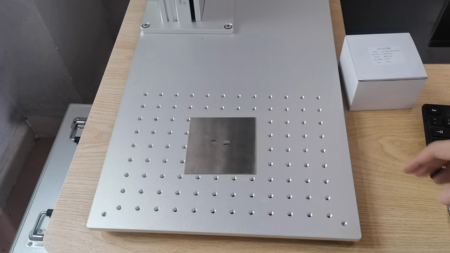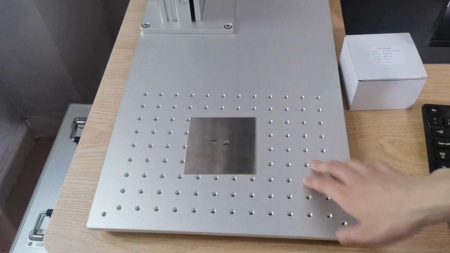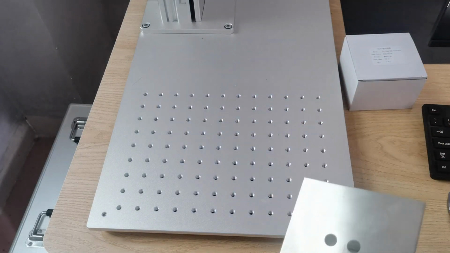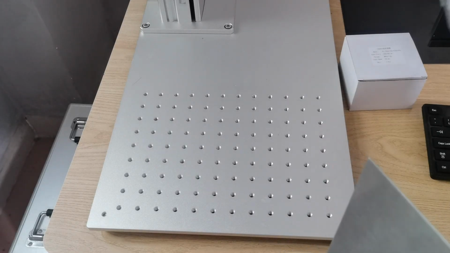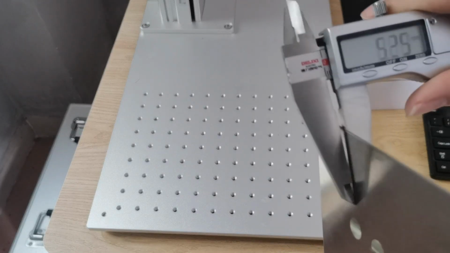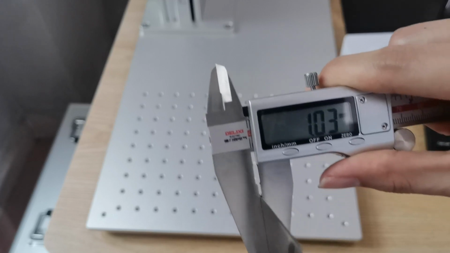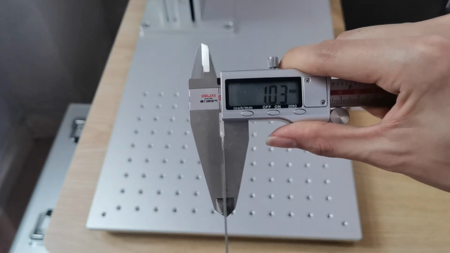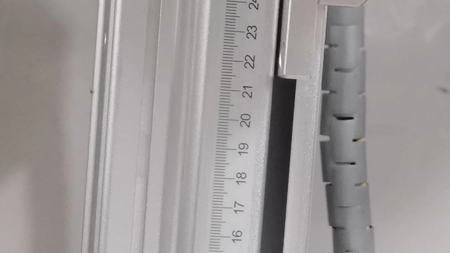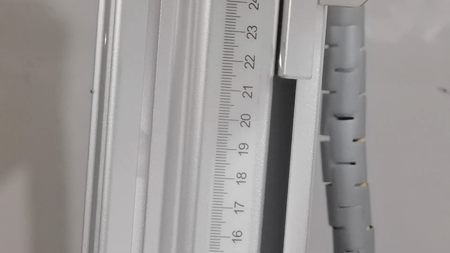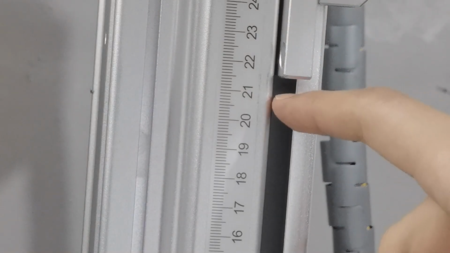Now I want to focus the laser on the bottom plate. The thickness of the metal sheet is 1 millimeter. We can lower the laser head by 1 millimeter with the scale.